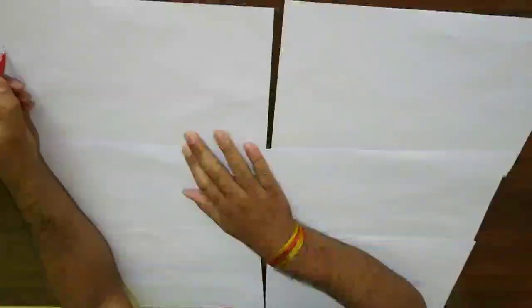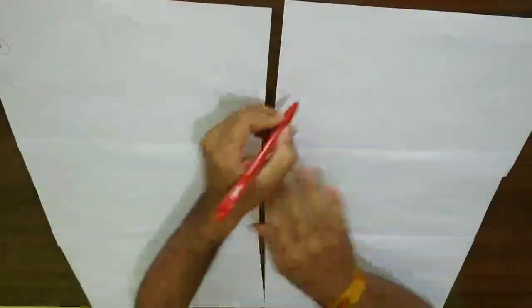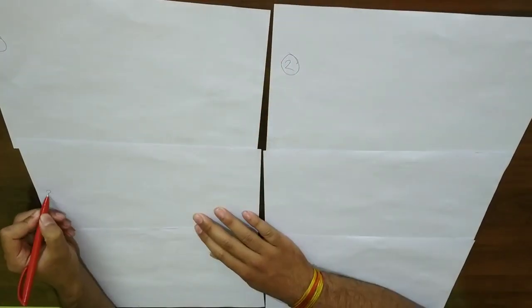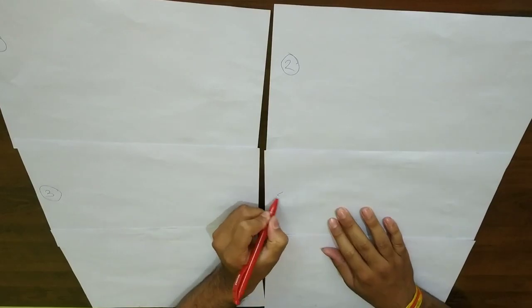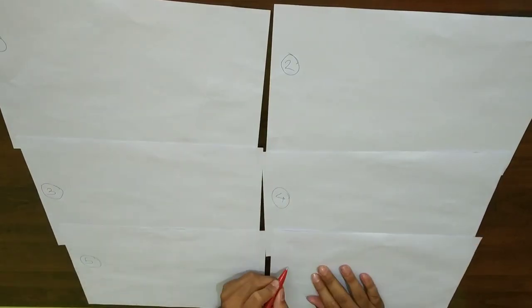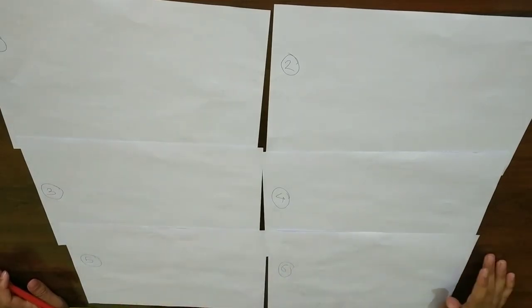So this is sheet 1. This is sheet 2. This is sheet 3. This is sheet 4. This is sheet 5. This is sheet 6. Now we will give all these sheets numbers according to base 2.